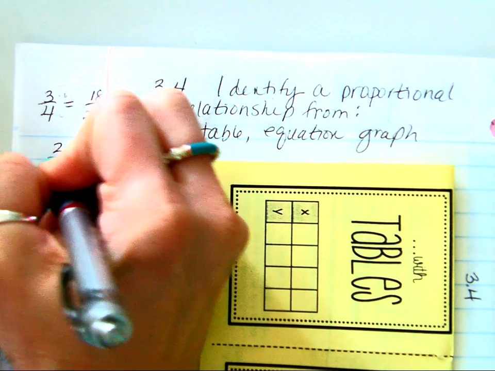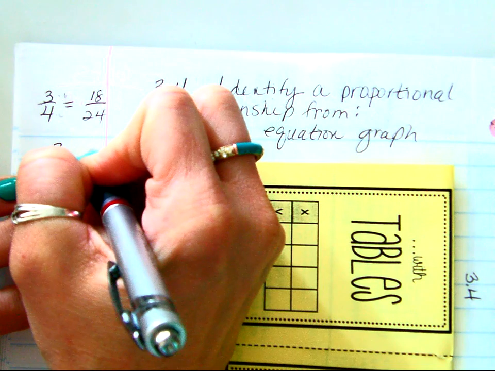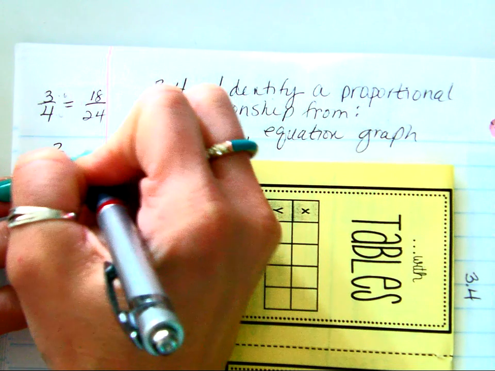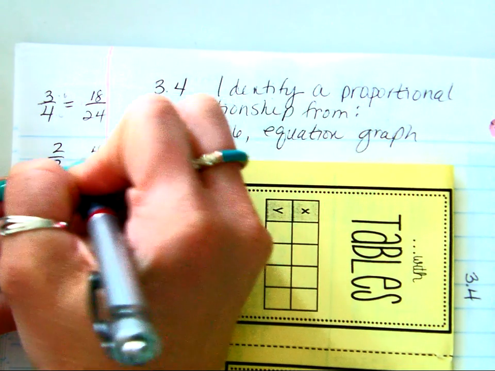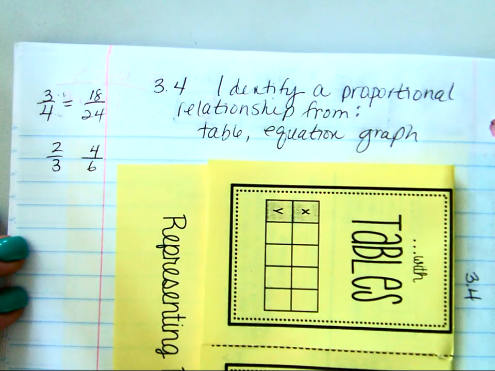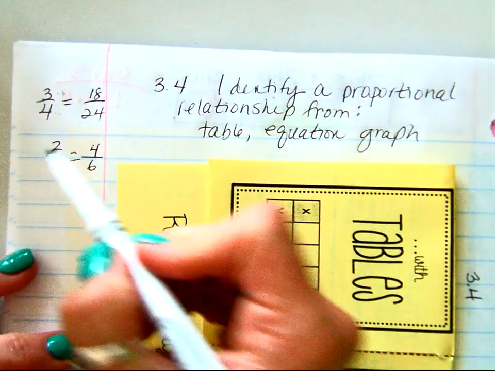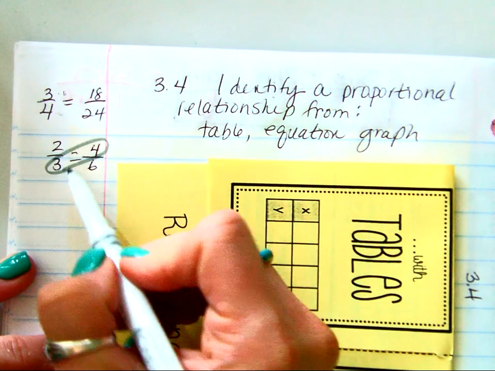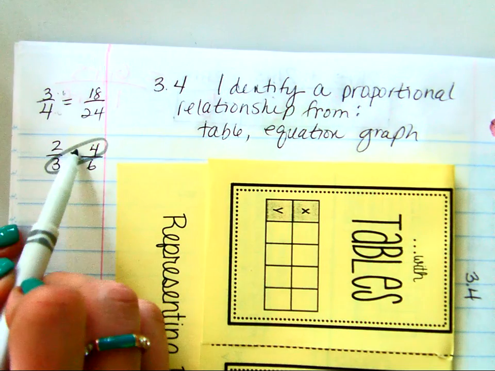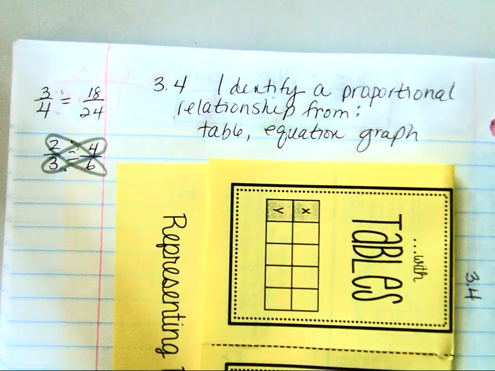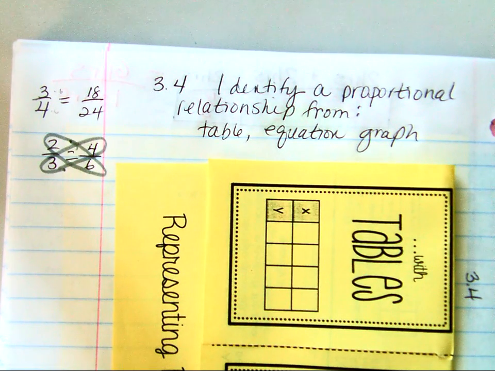An easier one, let's say 2/3 and what are we going to say? 4/6. How can you tell that they're a proportion again? Remember what we said? Cross products. What's 3 times 4? 12. What's 2 times 6? 12. And so when the cross products equal each other, it's a proportion, right?